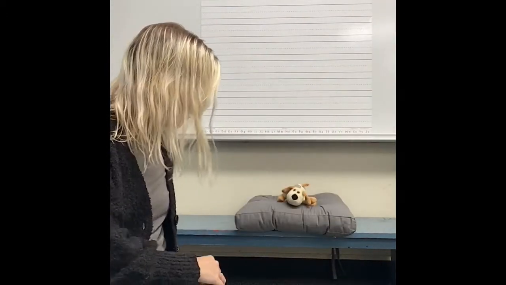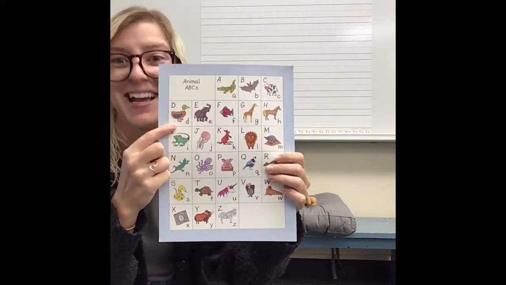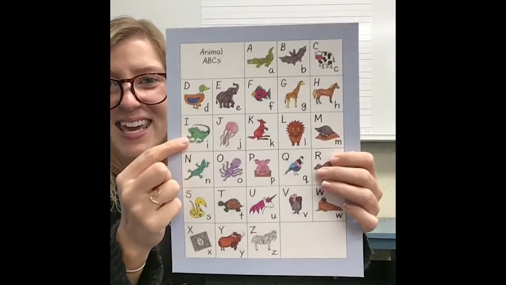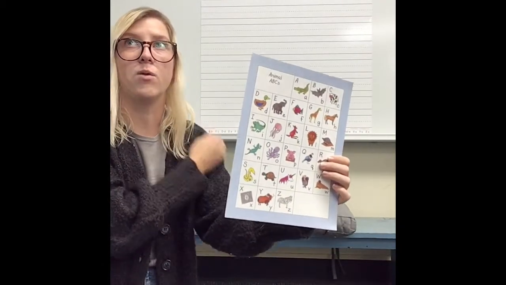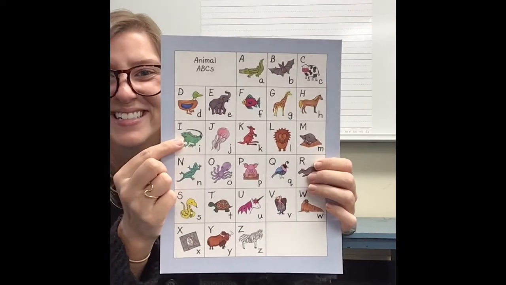Let's look at our animal alphabet chart. I see an uppercase I, like Izzy's name, and a lowercase i. This is an iguana. Iguana, Izzy. It's the same first sound.